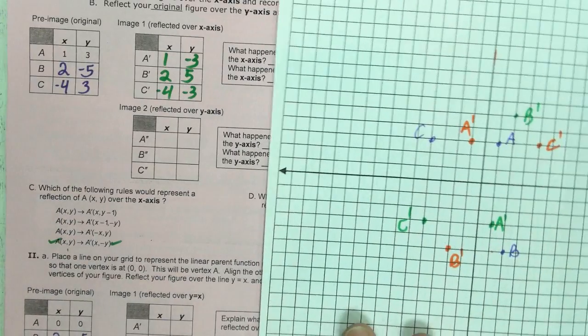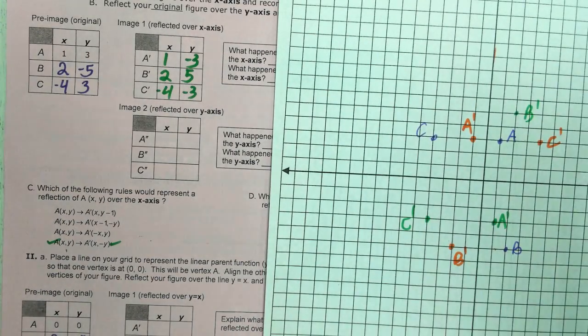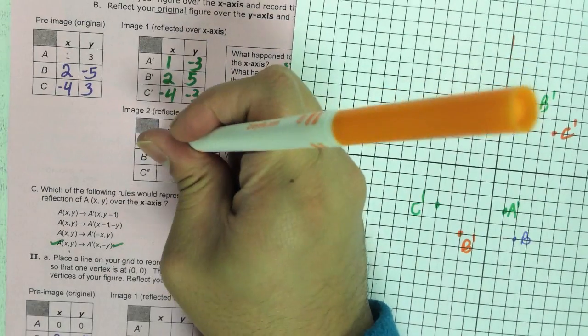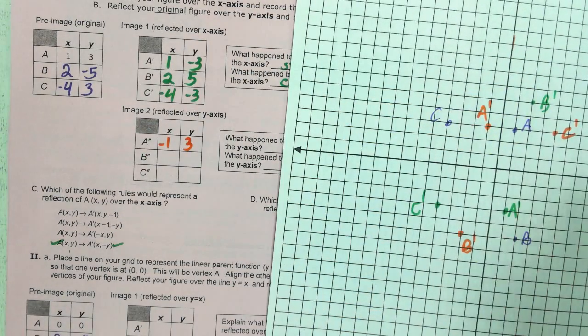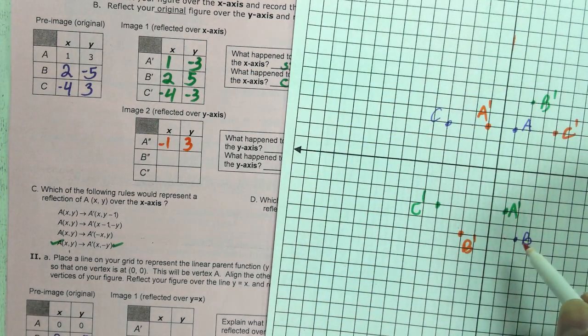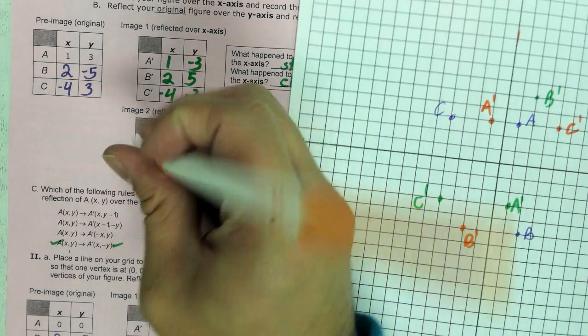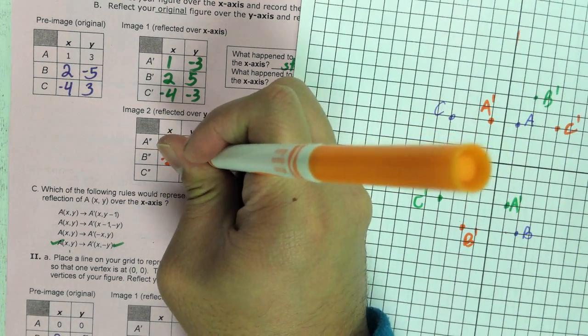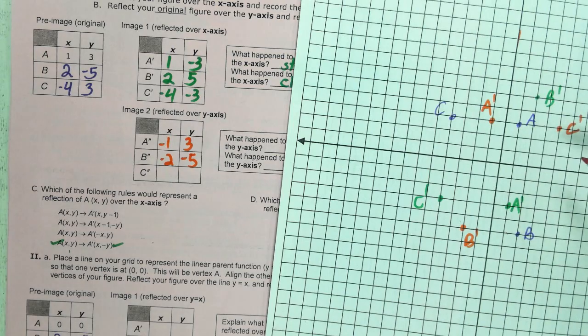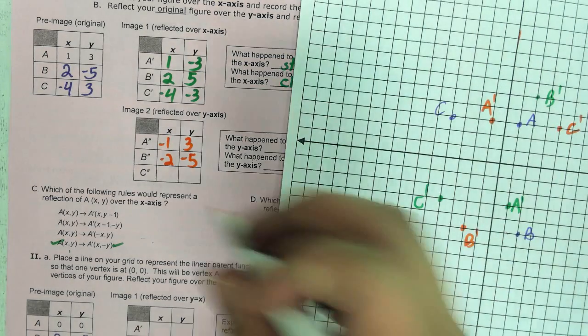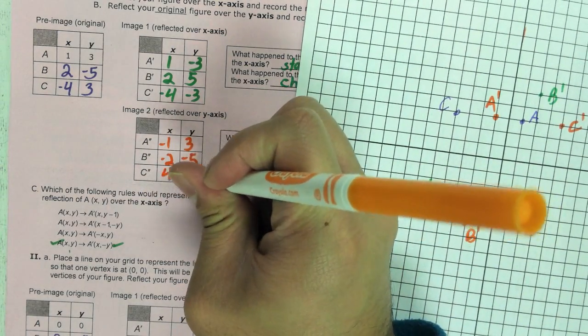Now writing down those points: A prime ends up at negative 1, 3, B prime ends up at negative 2, negative 5, and C prime ends up at 4, positive 3. 4, 3.